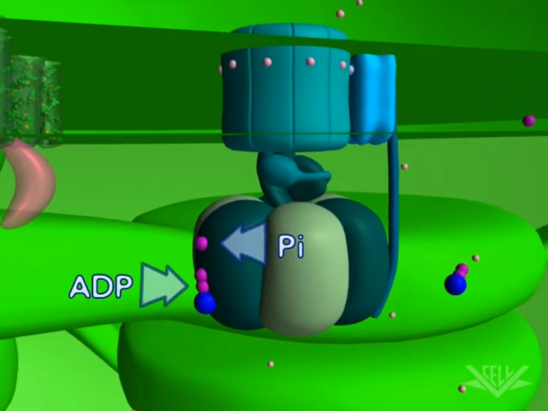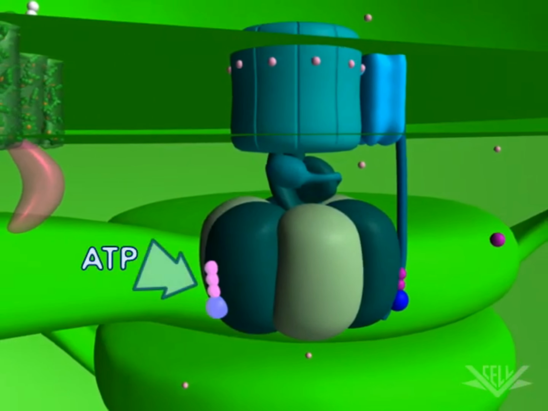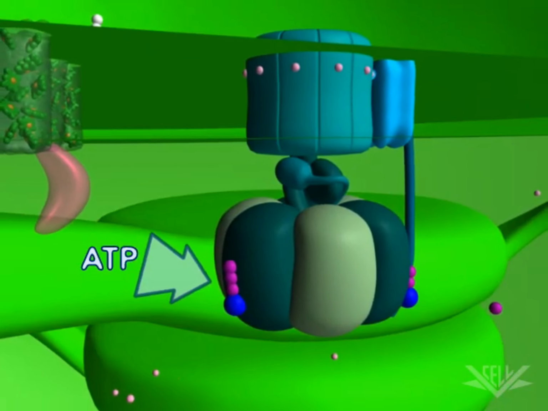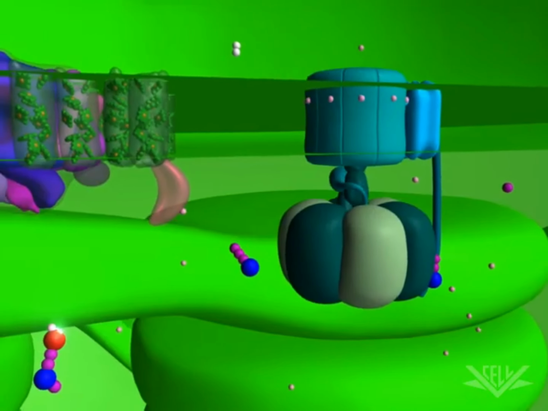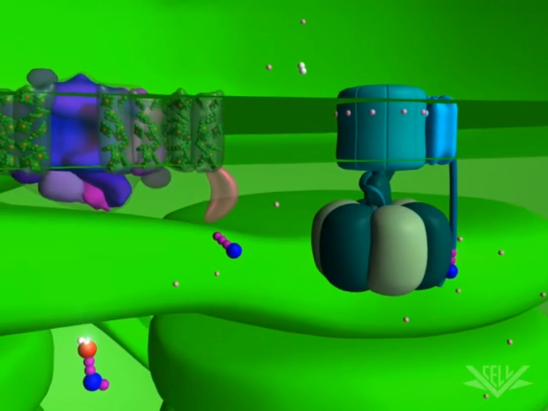Pi. This is similar to the way ATP is synthesized in the mitochondria. ATP, NADPH, and molecular oxygen are the final vital products of photosynthesis.